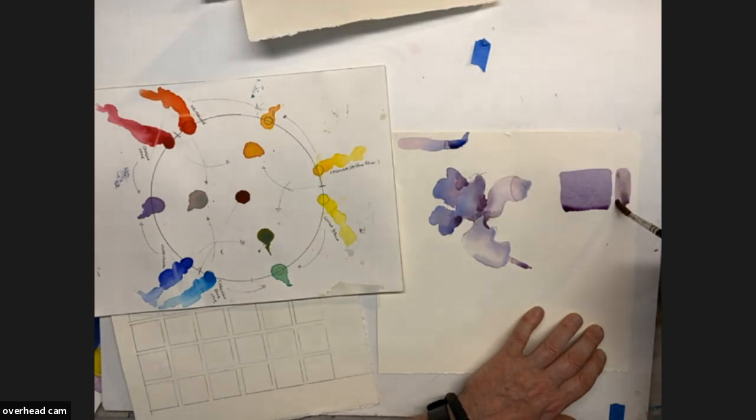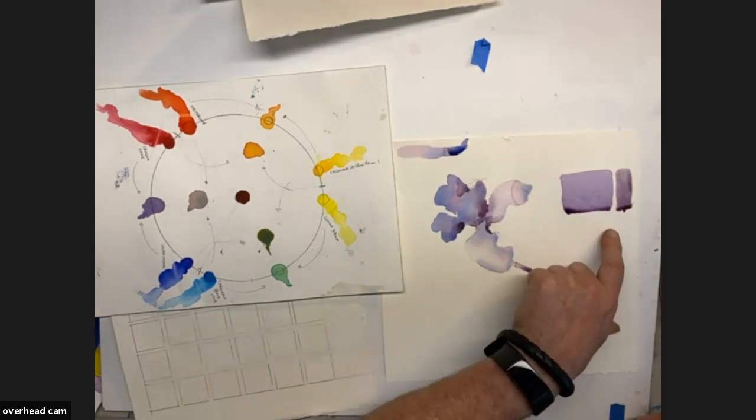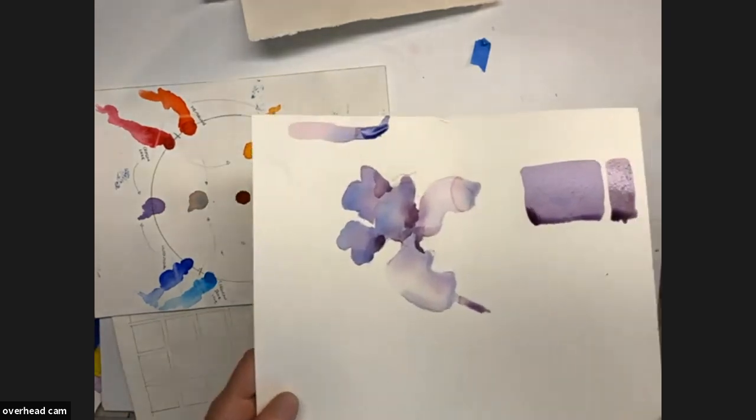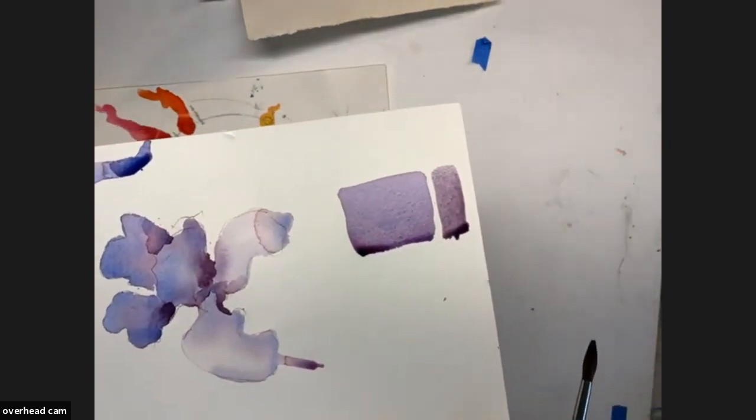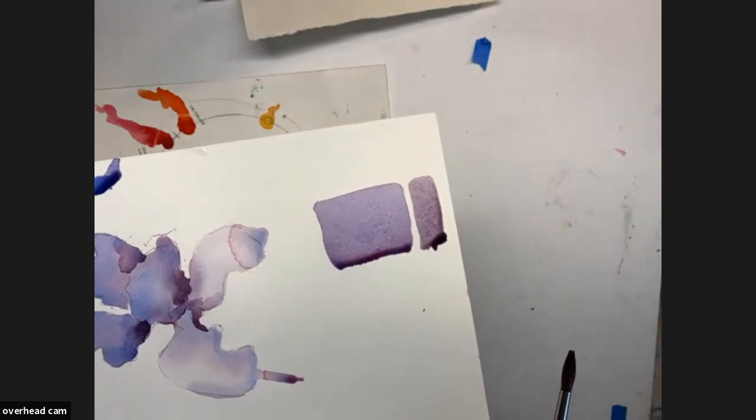A little bit lighter in value. Can you see how it's more neutral? Less vibrant, or less chroma.